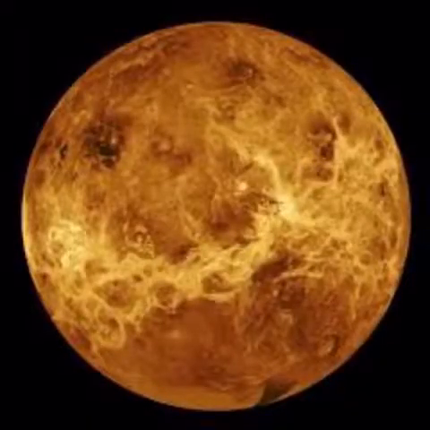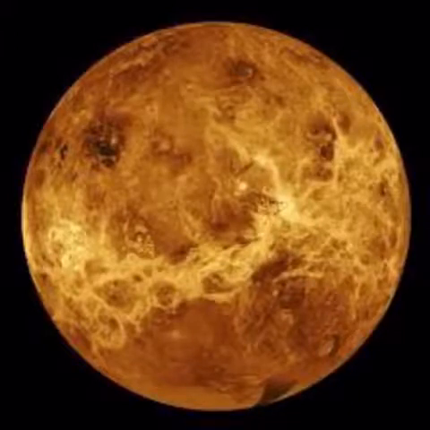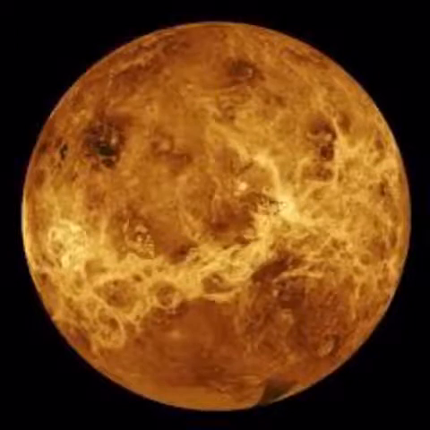Now for Venus, Venus actually takes 225 days for one revolution around the sun, or one orbit or movement around the sun. But it takes 243 days for just one rotation. That means, technically speaking, 1 day on Venus takes longer than 1 year on Venus.